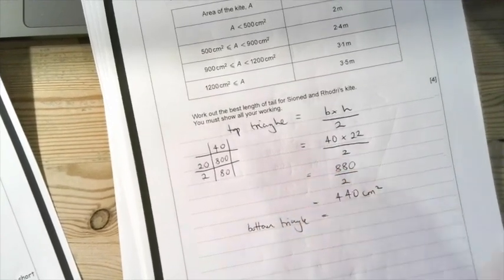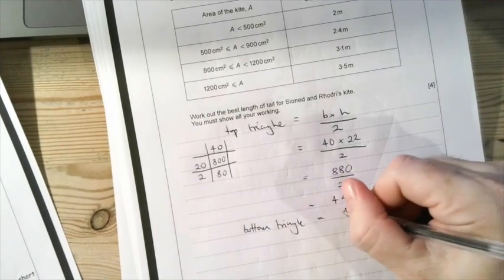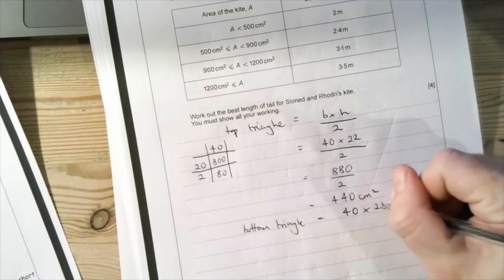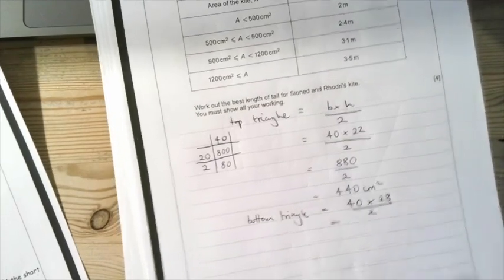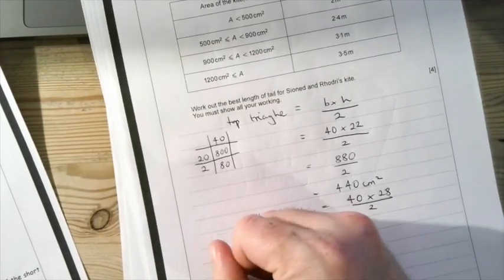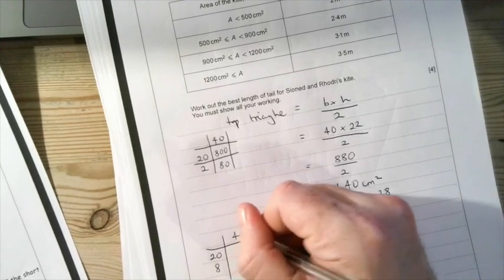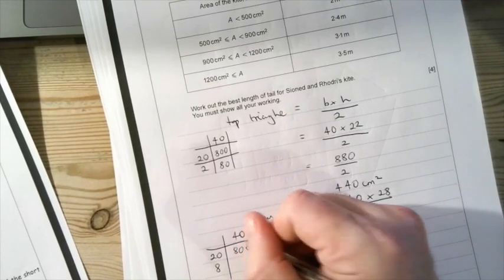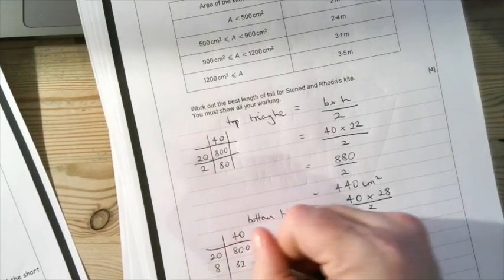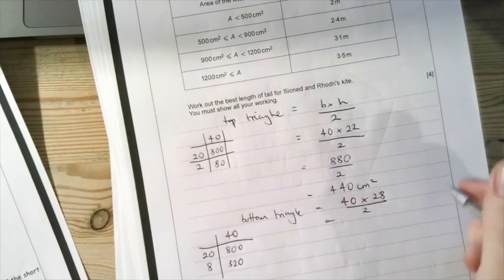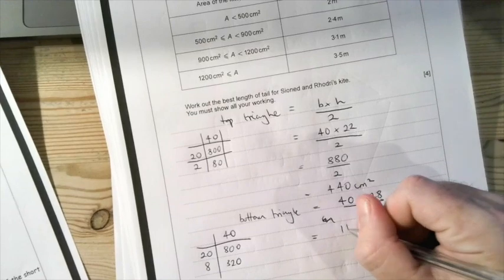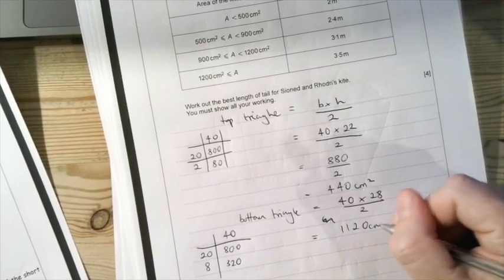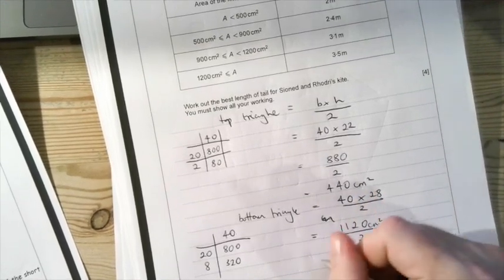So again, it's base times height divided by 2, so that's going to be 40 again, times by a height, this time of 28, and then I want to divide that by 2. Now, exactly the same, I don't know the answer to that, so 20 and 8 and 40, so I'm going to get 800 again, 8 times 4 is 32, add a 0, and then add those two things together is going to give me 1120 centimetres squared, but I need to divide that by 2.